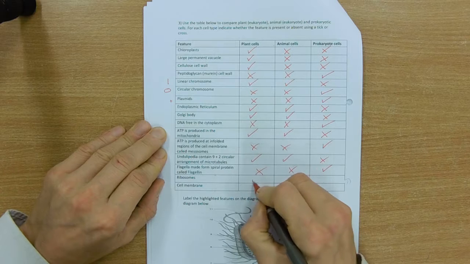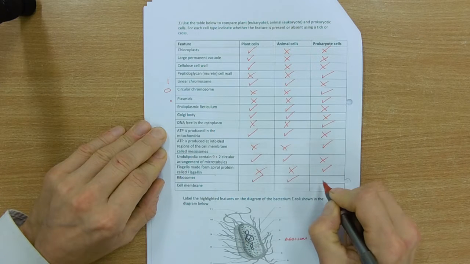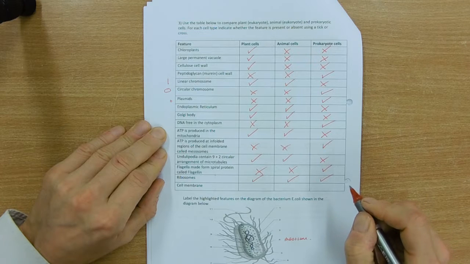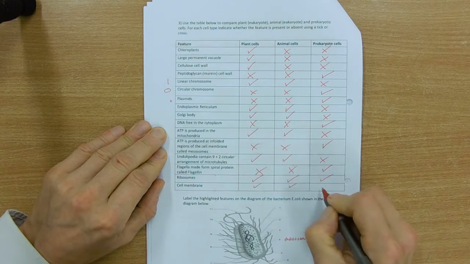Ribosomes. Yes in plant cells. Yes in animal cells. Yes in prokaryotic cells. They're smaller, but yes. Cell membrane. Yes, yes, yes.